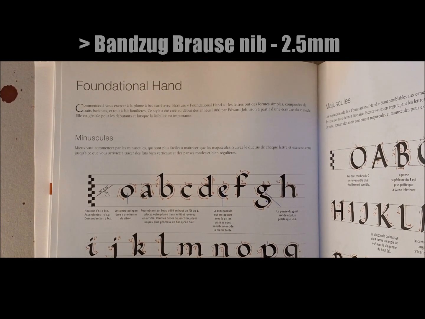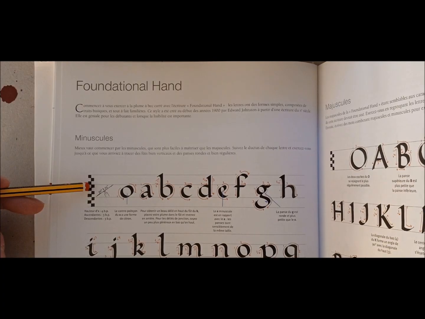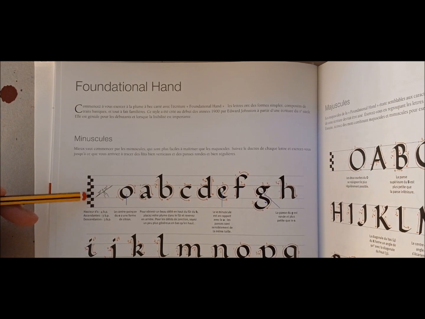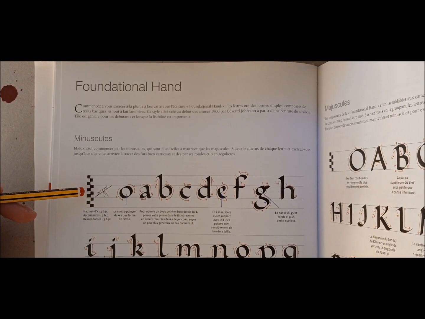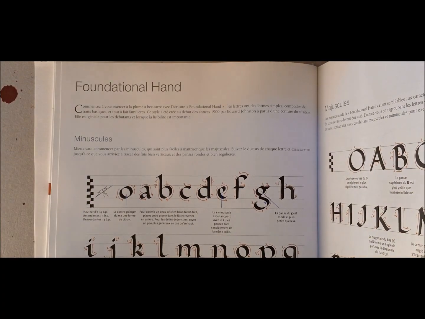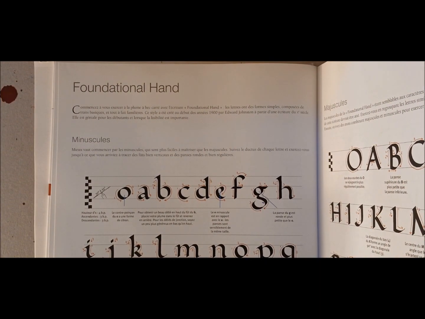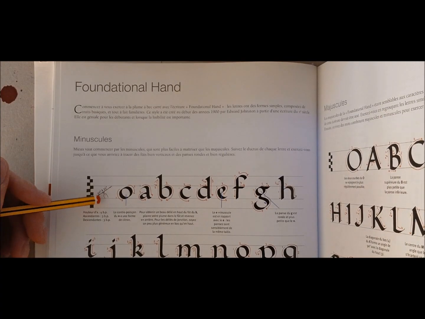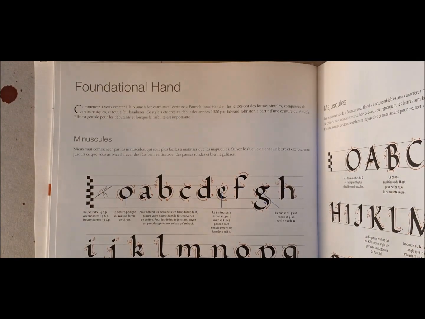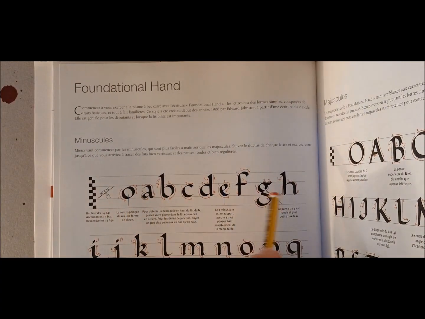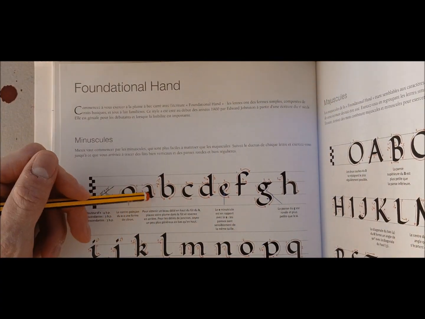So if I write 4 squares for the x-height with my 2.5 millimeter nib, I'll get 4 times 2.5 millimeters, which gives 10 millimeters, which means that my x-height here is going to be 1 centimeter. So all letters inside will be 1 centimeter high.